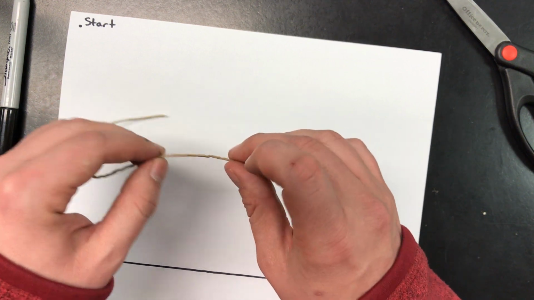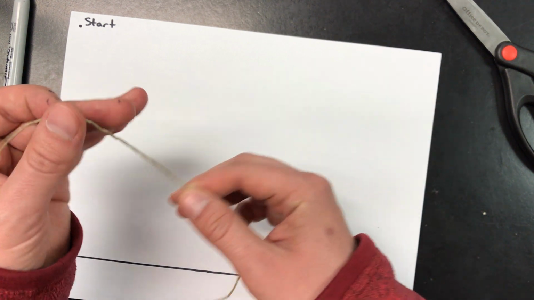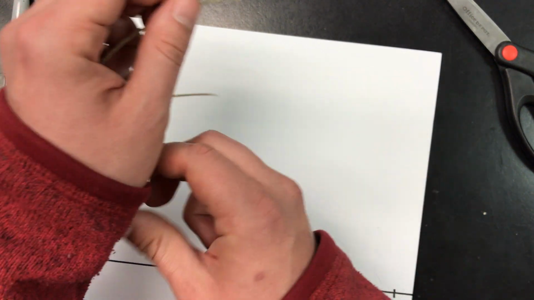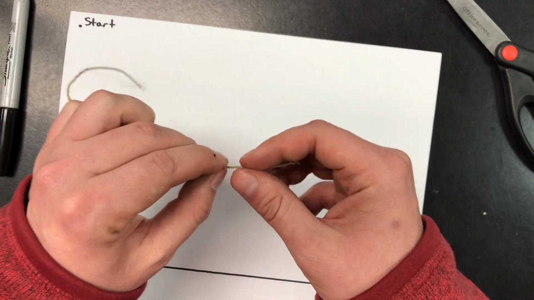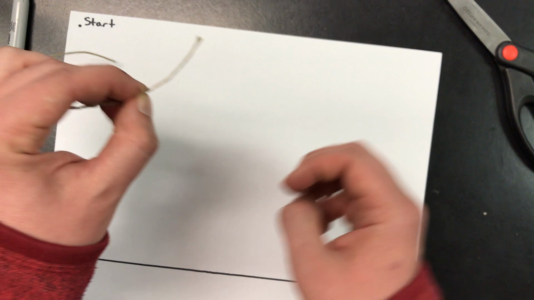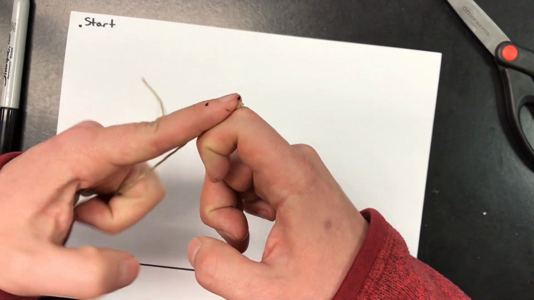It's pretty easy to use, and it's easily accessible. You could use even just threads from your clothes. If you have a loose thread, you could just pull out a small length. For this, I would say about 1.5 inches to 2 inches.